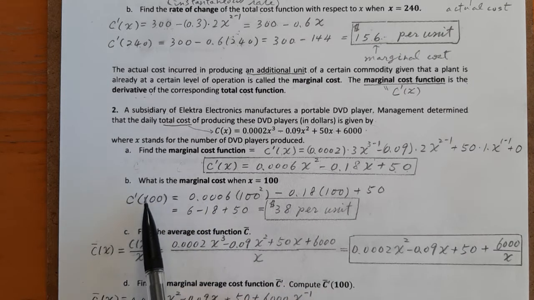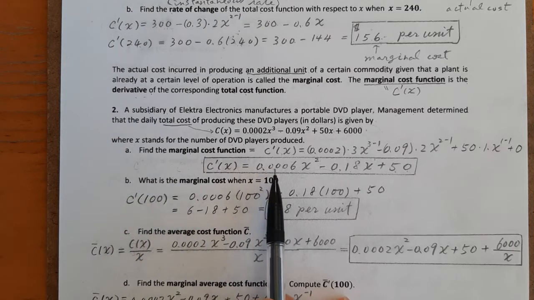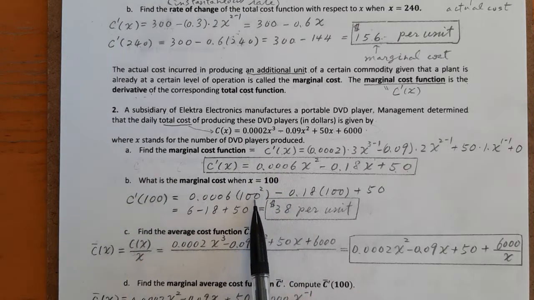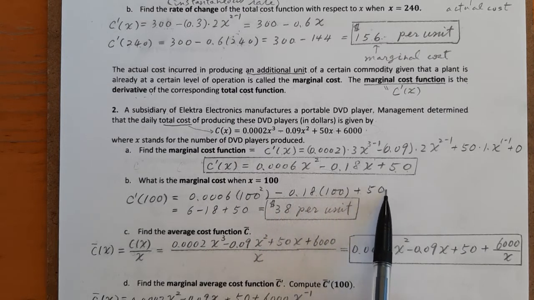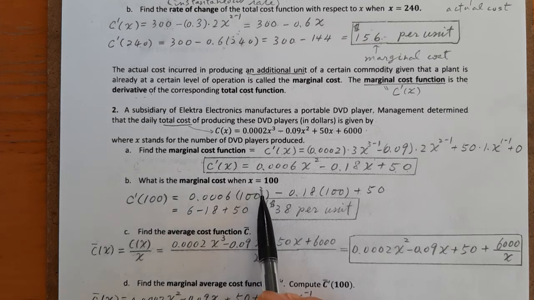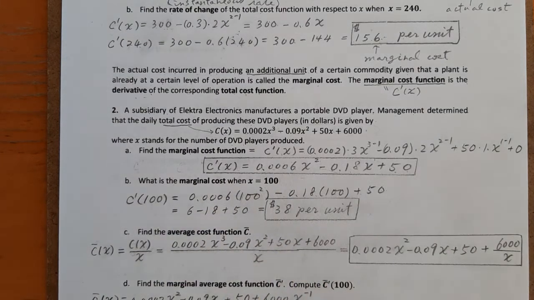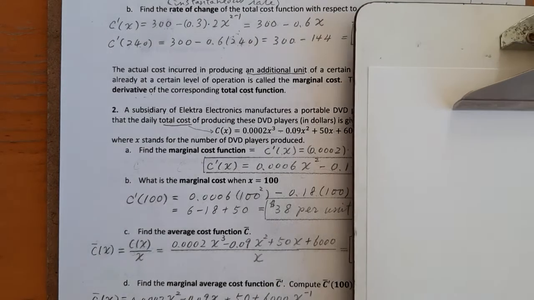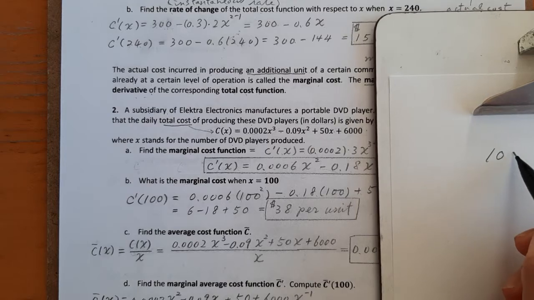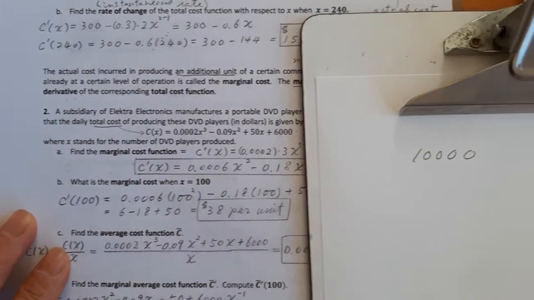So we get C prime of 100, with x replaced by 100: 0.0006 times 100 squared, minus 0.18 times 100, plus 50. 100 squared is 100 times 100, which has 4 zeros.